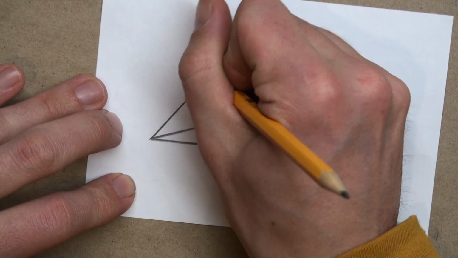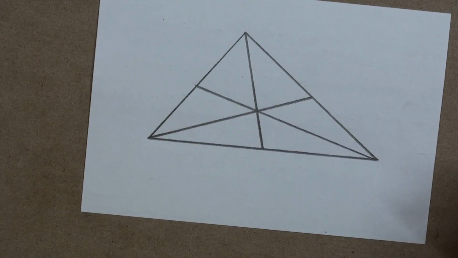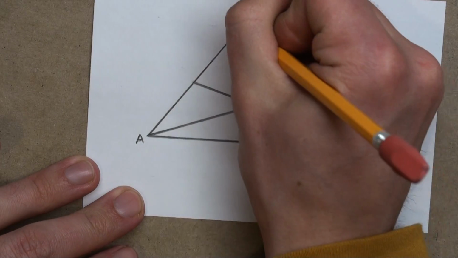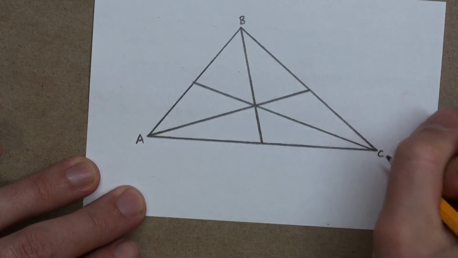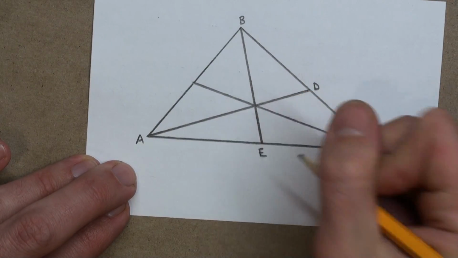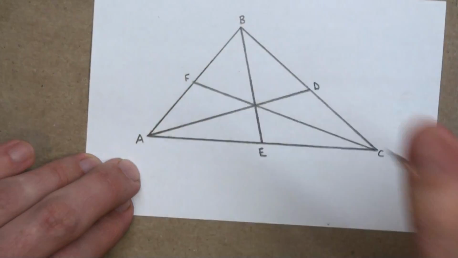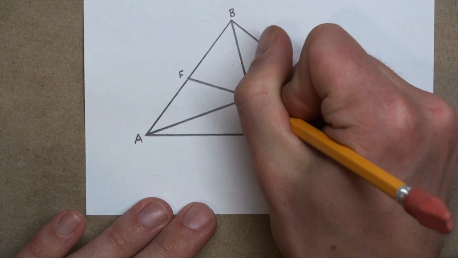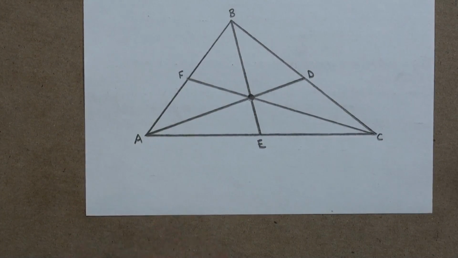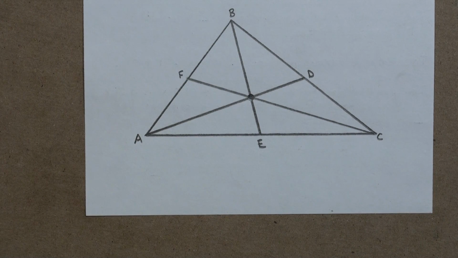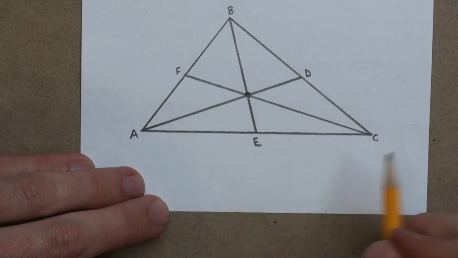Now, let me just label this triangle. This is vertex A, vertex B, and vertex C. And let's call this D. Let's call this E, and this F. Now this point is obviously the centroid, right? Where all the medians meet is the centroid. Now, remember, the medians cut the sides in half.